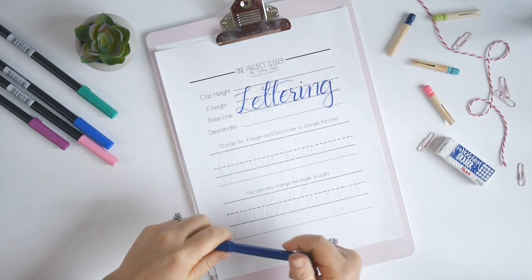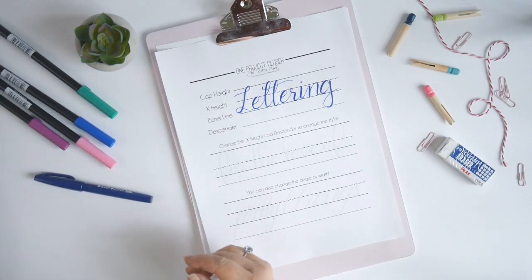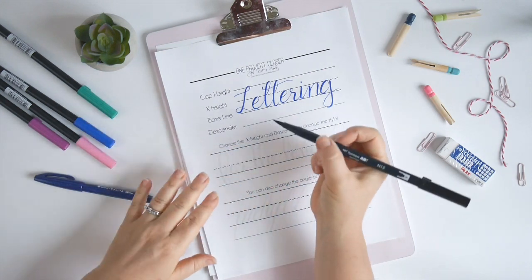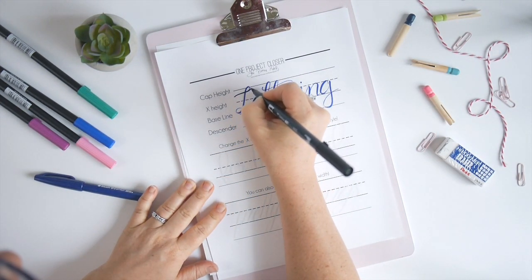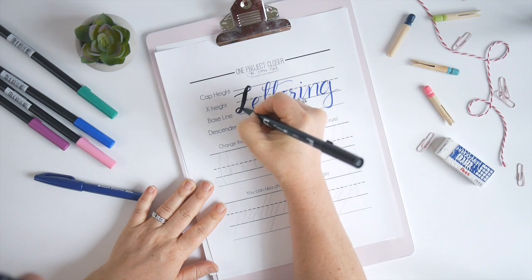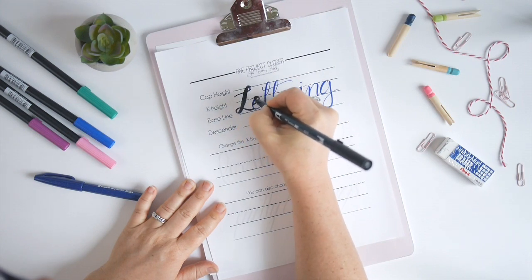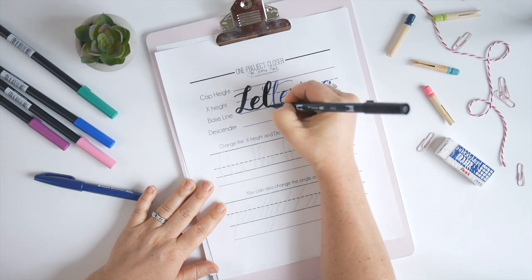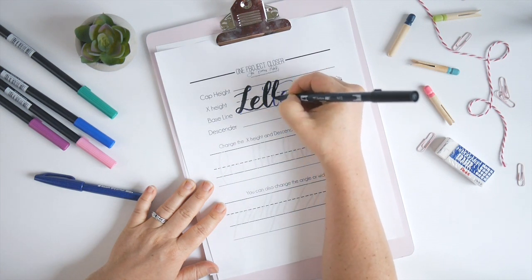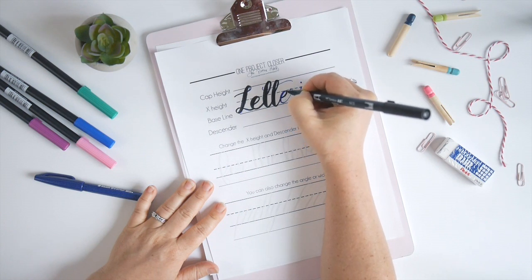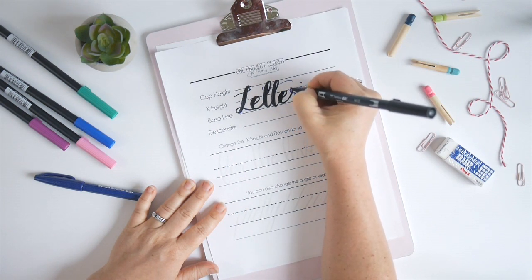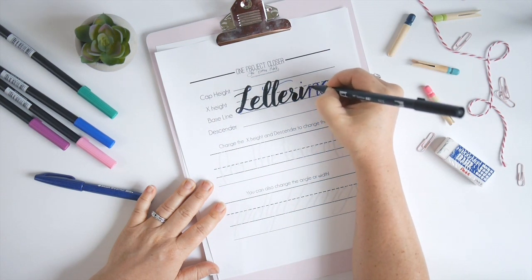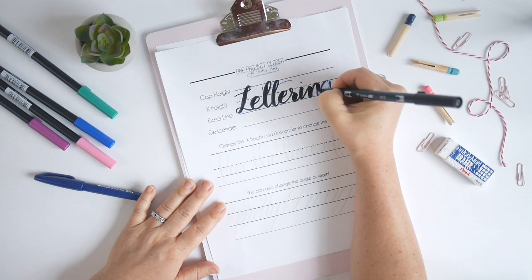So there it is using the Pentel sign brush. I'll also show you, I'll go back over it with the black dual brush Tombow just to give you a feel of how different the letters look using a thicker brush. And again, one of the reasons I love my Tombow dual brushes is that you can really get a nice thick line, but you've got to be really careful when you're using them that you don't crowd your letters.